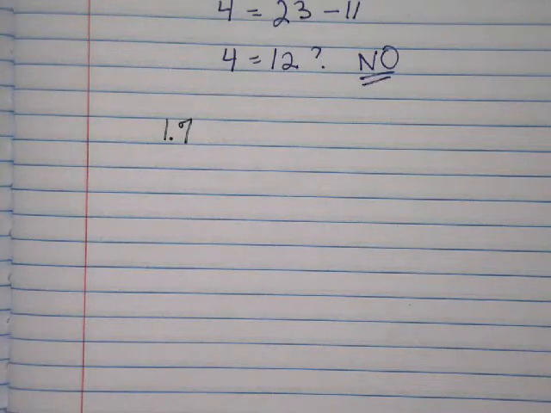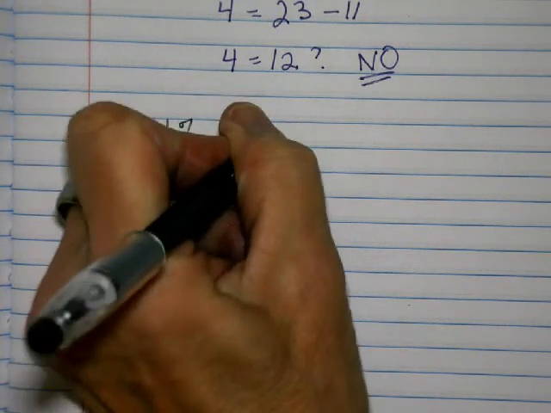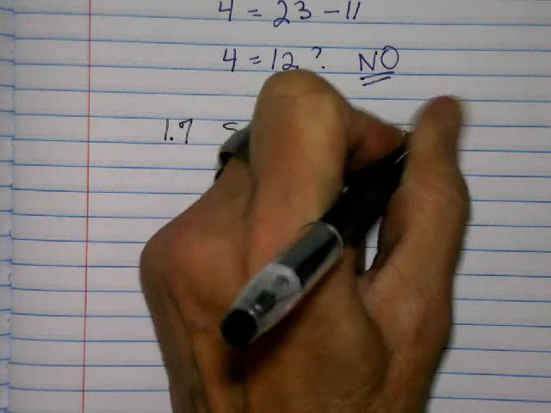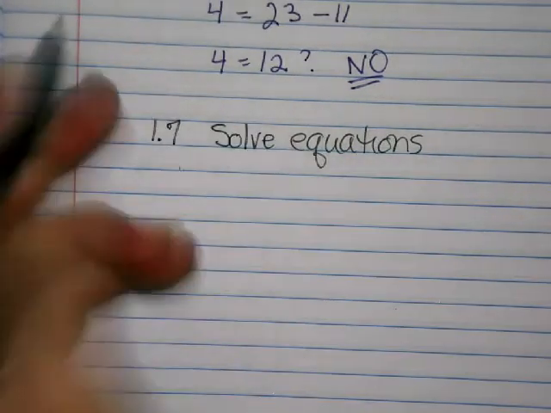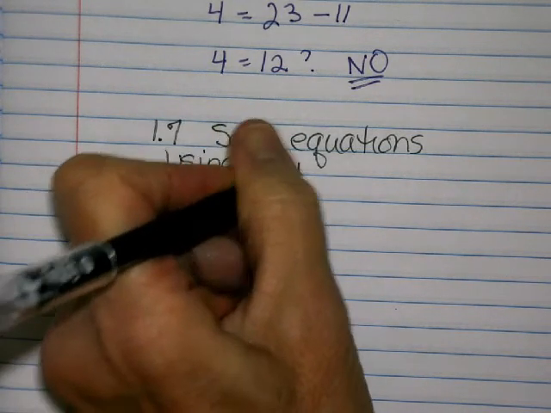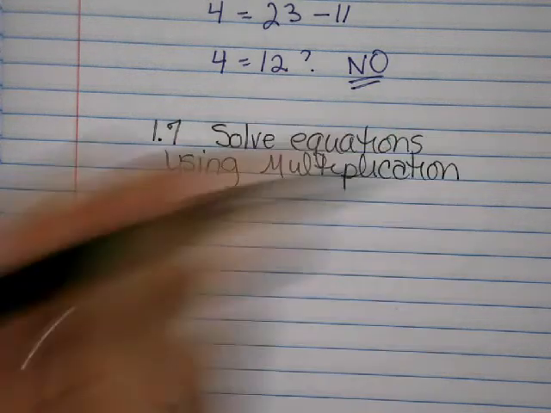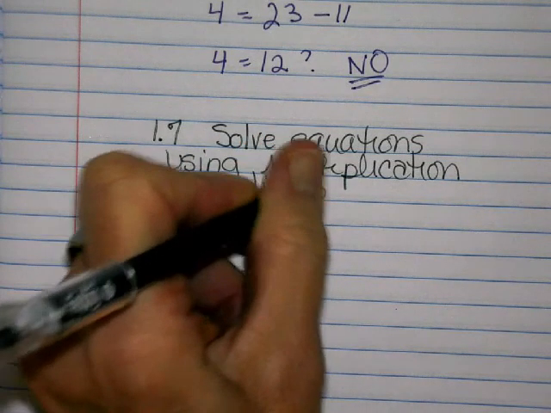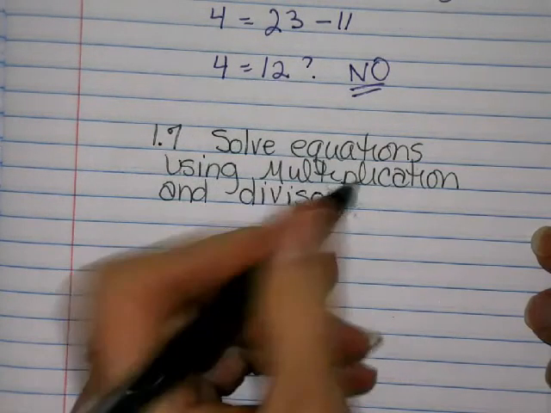This one's a little bit more complicated because when you solve equations using multiplication and division, it gets a little tricky the way they show up on the problem, which operation, and how many steps it might take to find the answer.